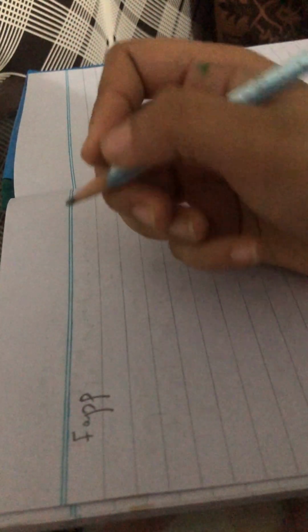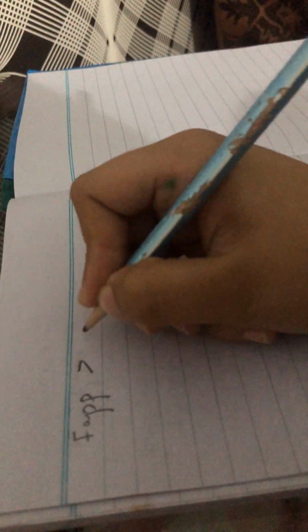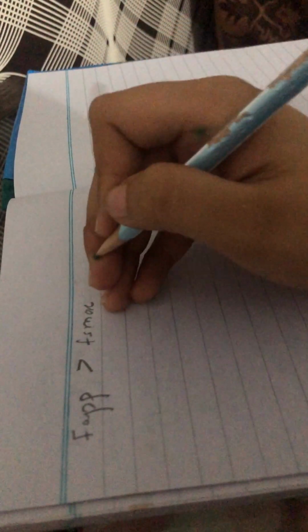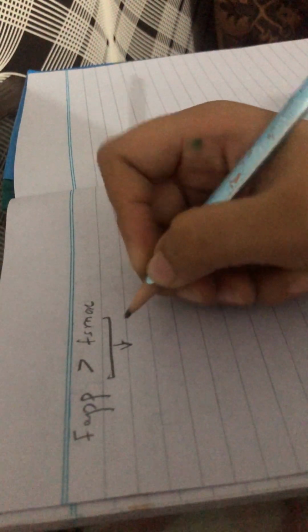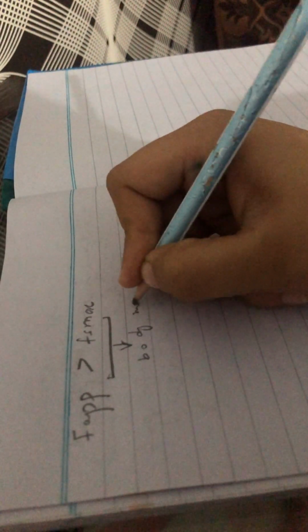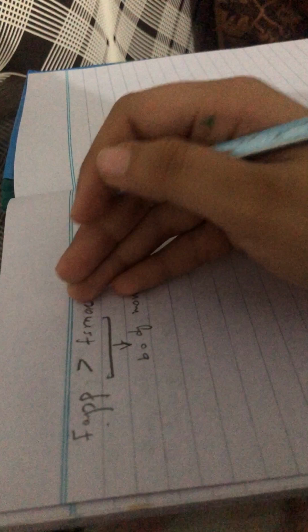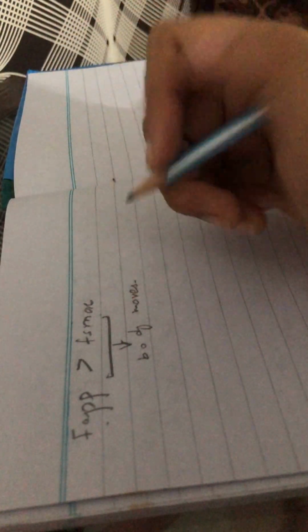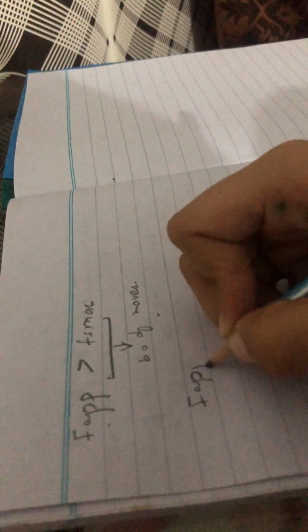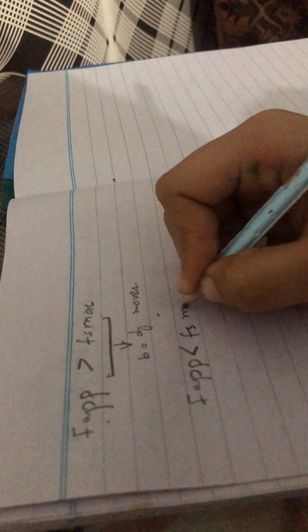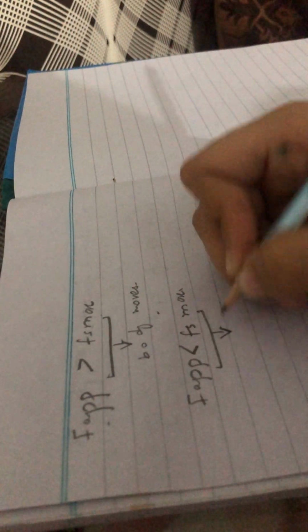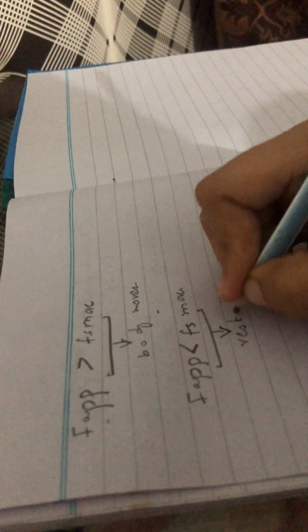Now one point comes up. Suppose the applied force is greater than the maximum static friction force, then the body moves. If the applied force is greater than the maximum static friction force, the body will move. If the applied force is less than the maximum static friction, then the body will be at rest.